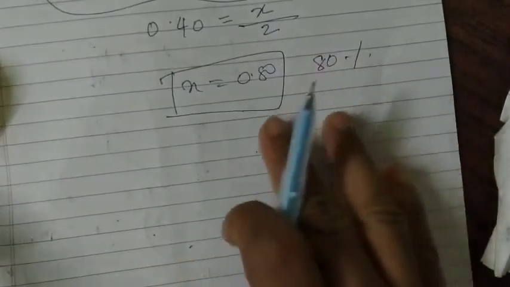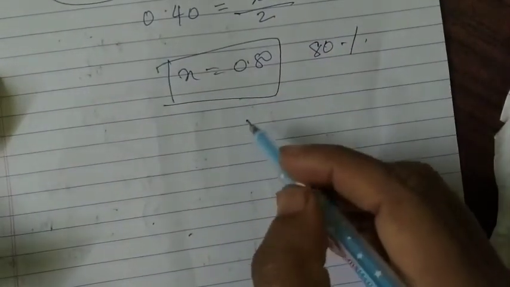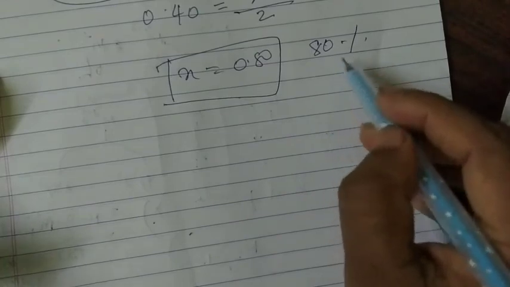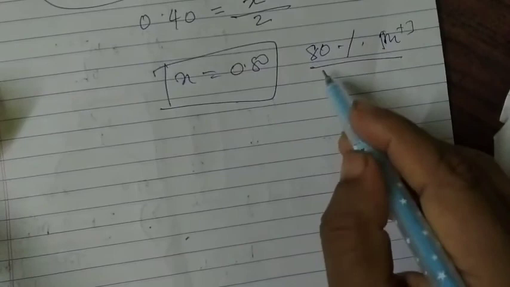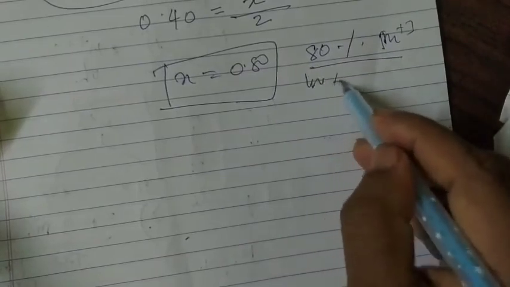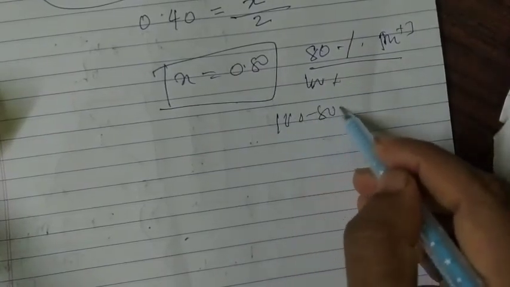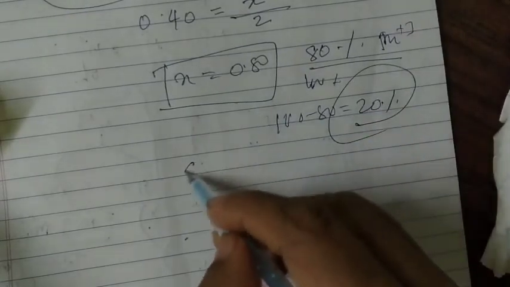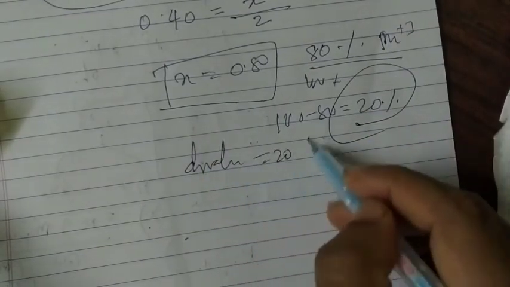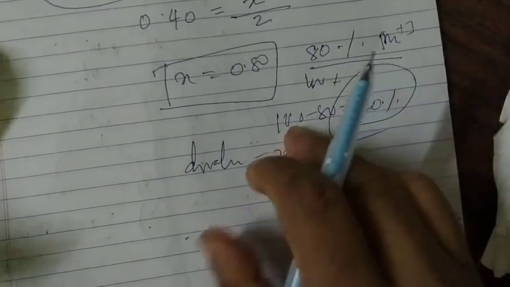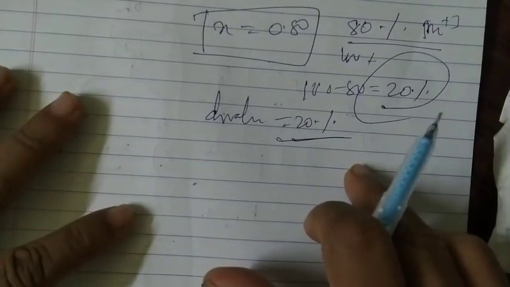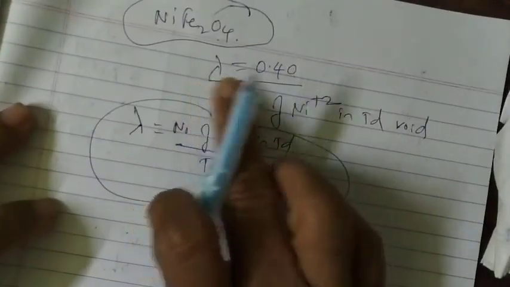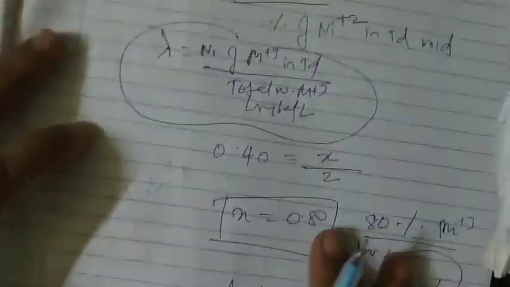Now what remains here? 80% will be in the +3 state here, which we calculated. Now the remainder, if you take 100%, will be 100 minus 80%, that is 20%. That means the divalent ion that is present is 20%. So whatever is present in the tetrahedral site as Ni+2 will be 20%. Like this, sometimes they ask the spinel parameter in some of the NET examinations.